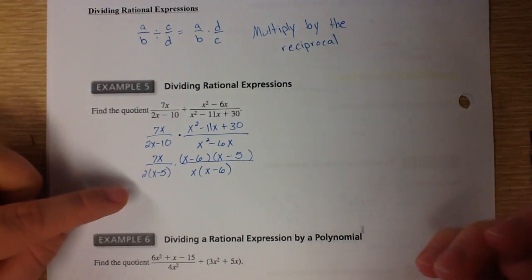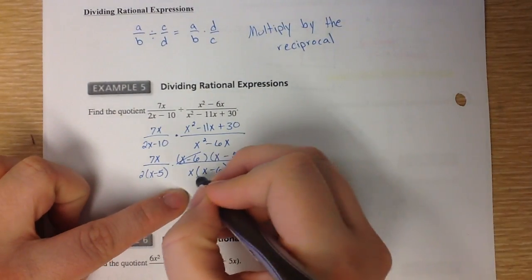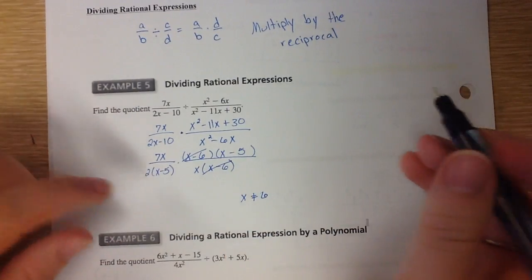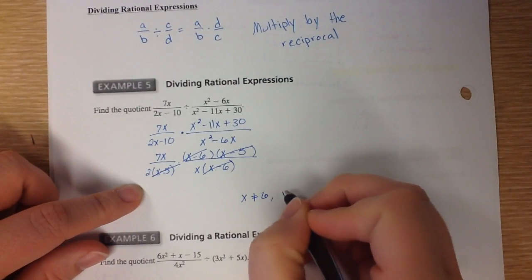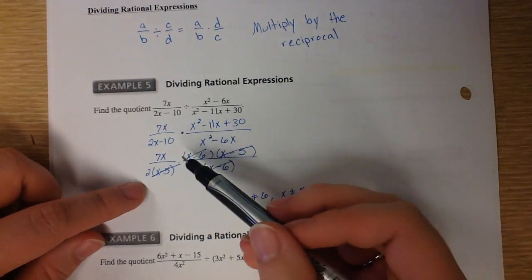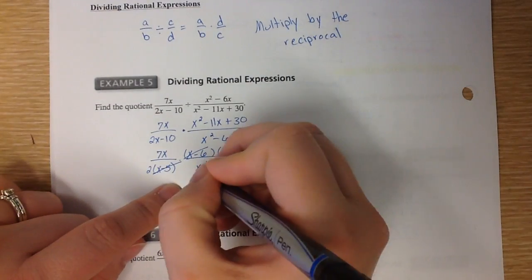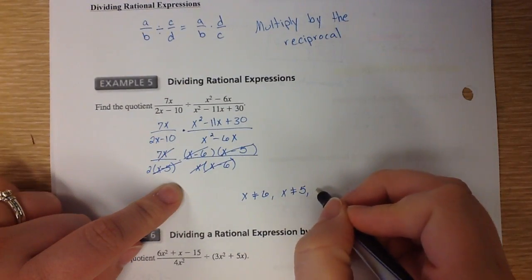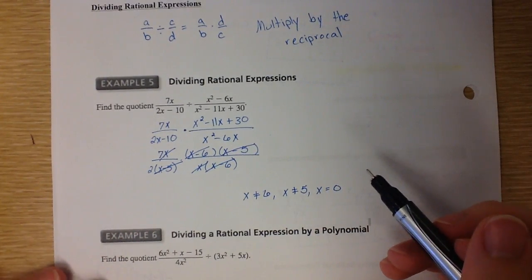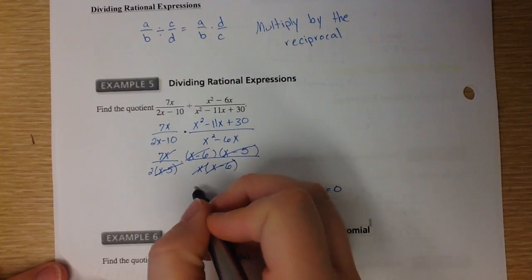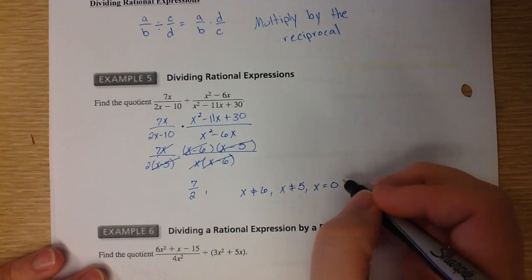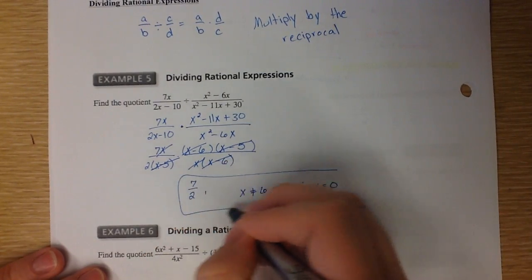Now we can divide out common factors. Well, I can divide out my x minus 6's, so that means that x cannot equal 6. Divide out my x minus 5, so that tells me that x cannot equal 5. And I can divide out the x's, so x cannot equal 0. So what am I left with? 7 over 2. So this always equals 7 over 2, but x cannot equal 6, 5, or 0.